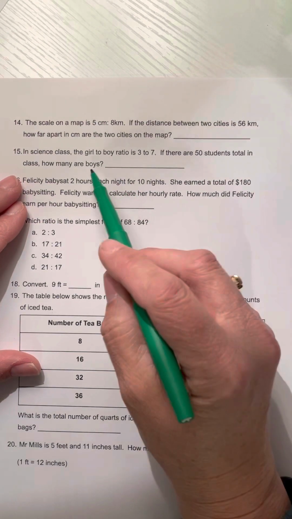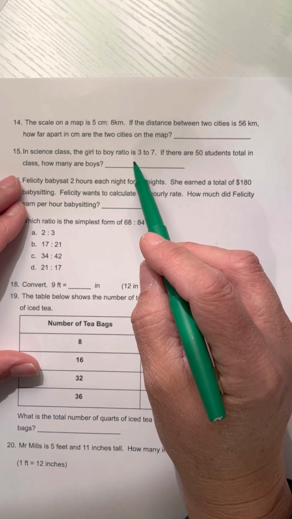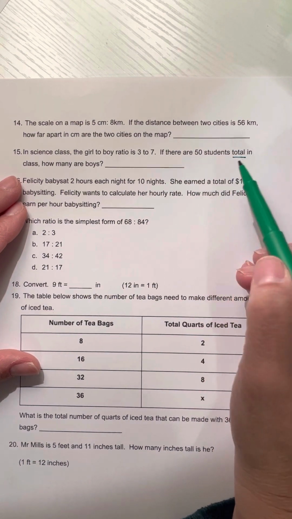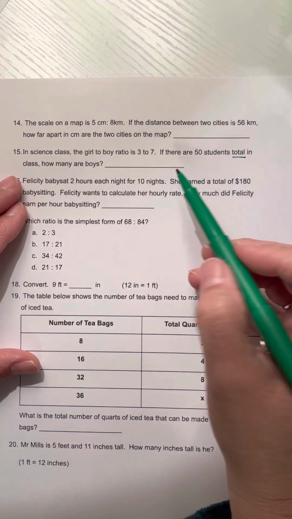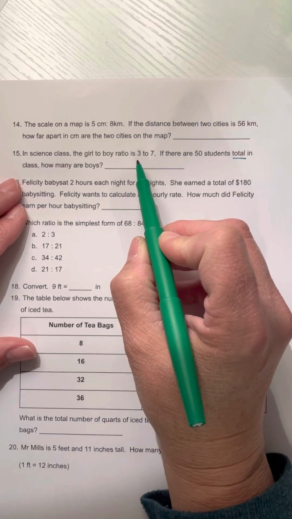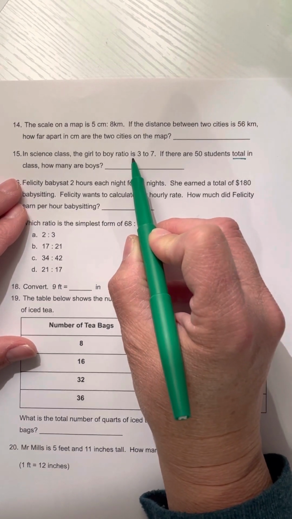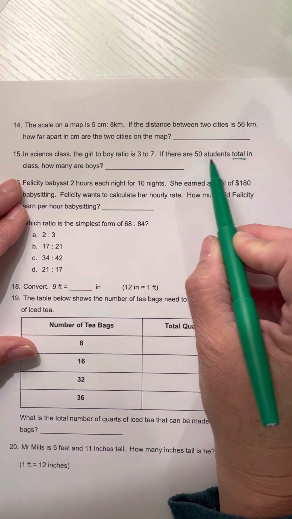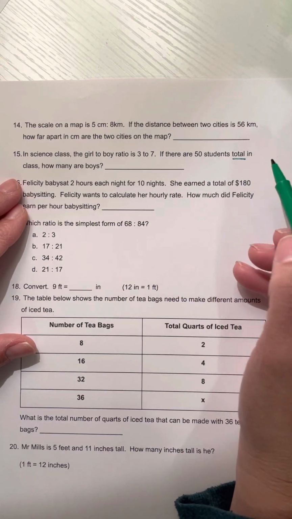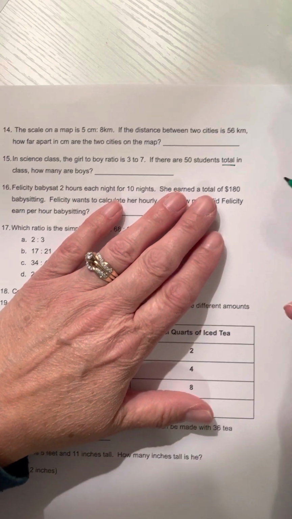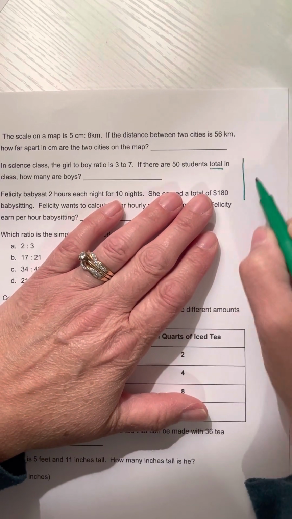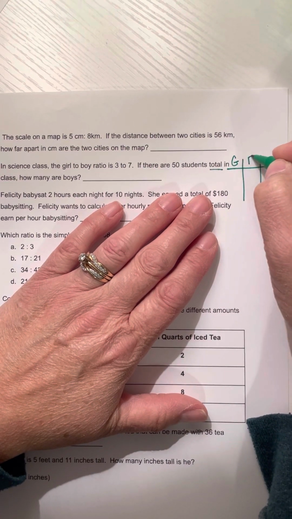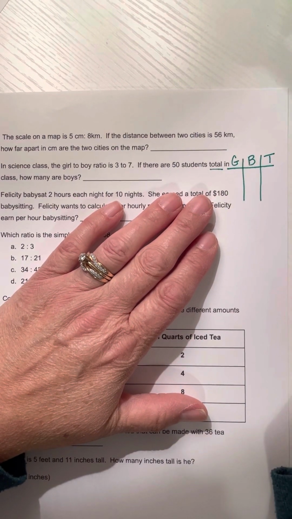In science class, the girl-to-boy ratio is 3:7. If there are 50 students total in the class, how many are boys? This one is a little bit different. It gave us a part-to-part ratio. Part of them are girls and part are boys. But then when it gave the rest of it, it was total students. So for that reason, I'm going to make a table that has 3 columns: girls, boys, and T for total.